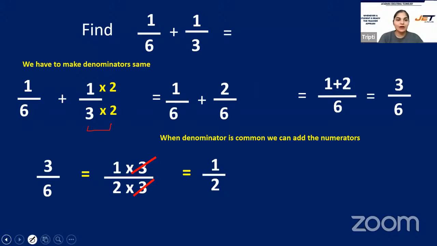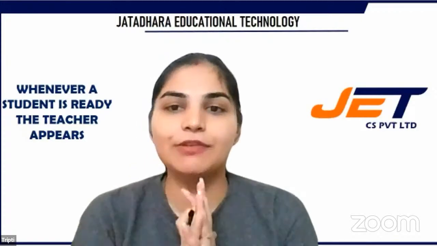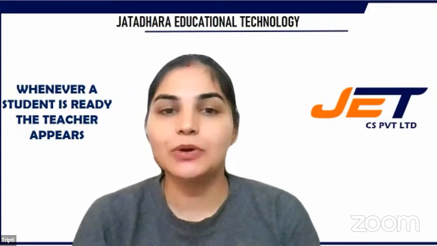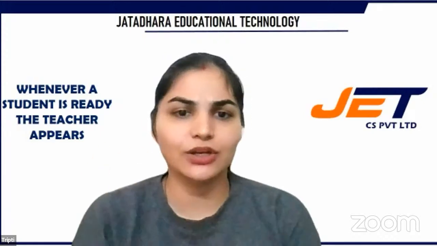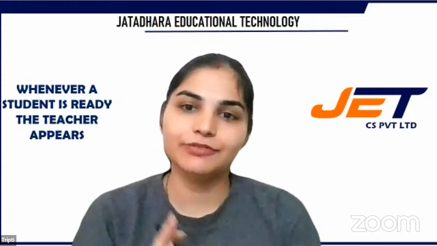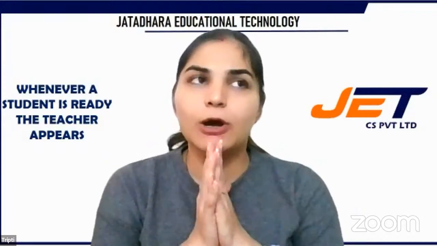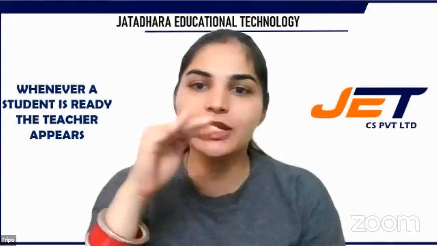So yes, children, that's how you can add the fractions. Let's recapitulate, let's revise. We first revised how to find equivalent fractions, and you can do that by multiplying the numerator and denominator by the same number. Then we learned how to add fractions with the same denominator. If you have the same denominators, there is no problem. Just add the numerators and the denominator will be common.